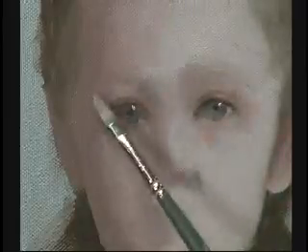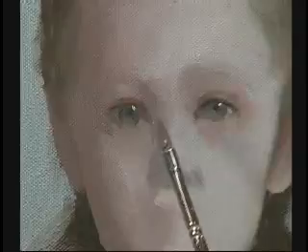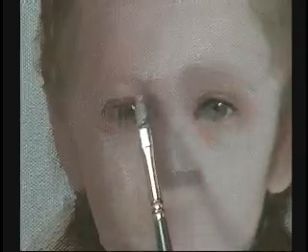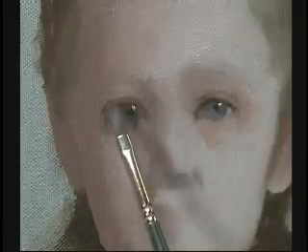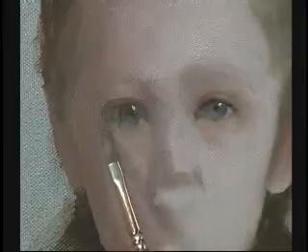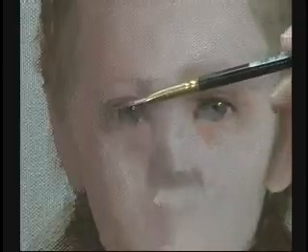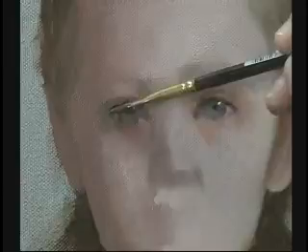I also want to indicate the feeling of the turn of that eye with a darker edge on the outer eye socket of it as well. Remember, I increased the value on the right eye in this very place, not as dark as this because it was on the light side, to give the feeling of that opening of the eye socket into the skull.